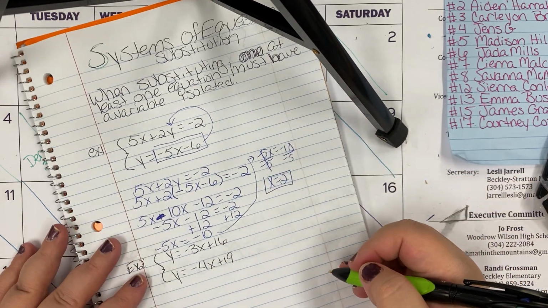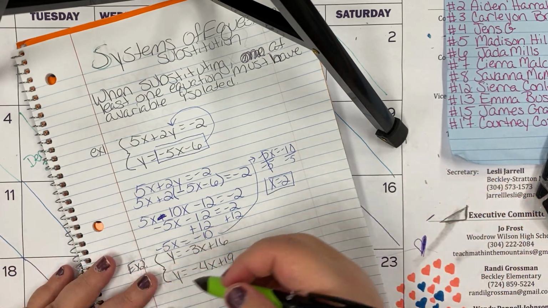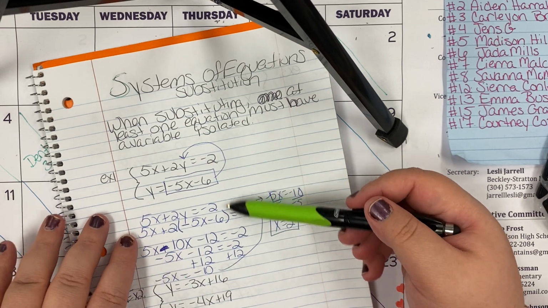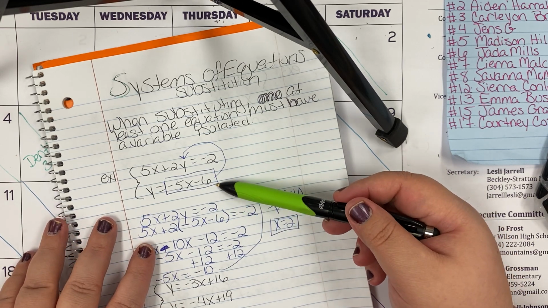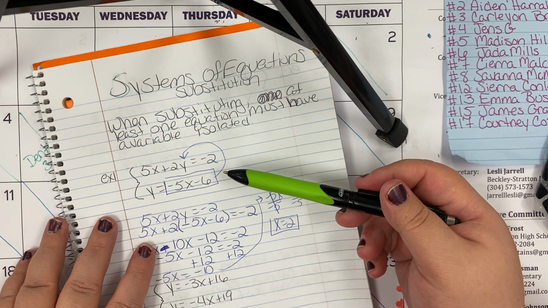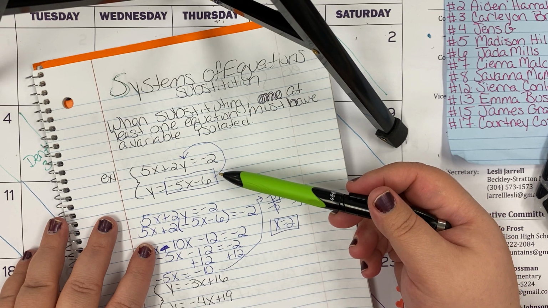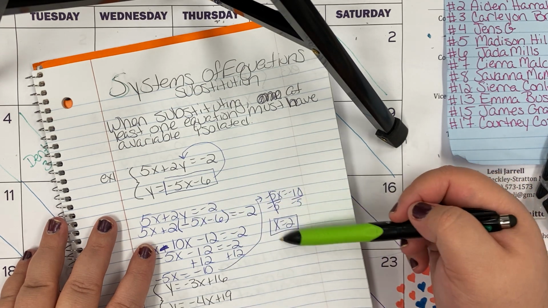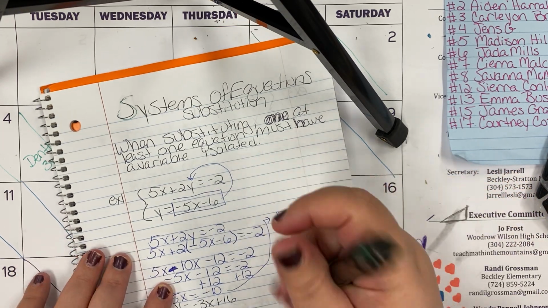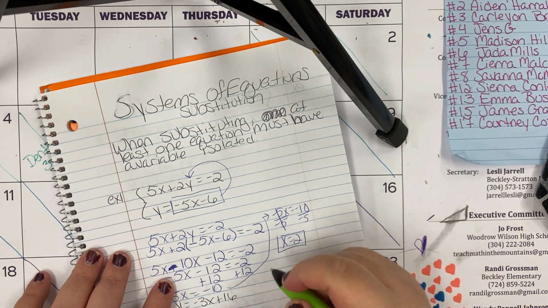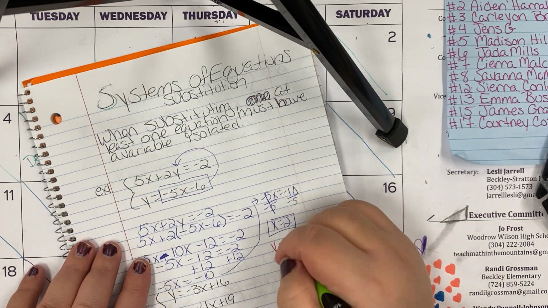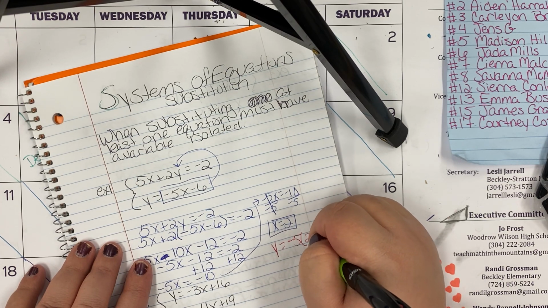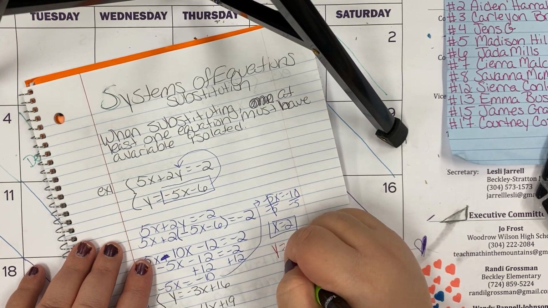So that's one answer. Once you have that, you're going to plug it back in. Now you can plug it back in to either the first equation or the second equation. My advice to you is to pick the easier equation. This already has y isolated. So we know what x is. We're going to find what y is. So y is going to equal negative 5, we're going to plug in the 2, minus 6.